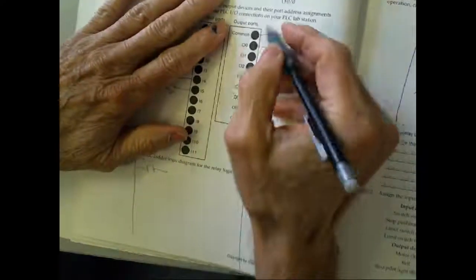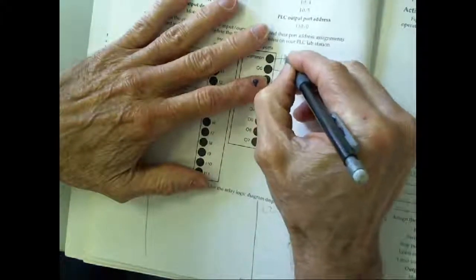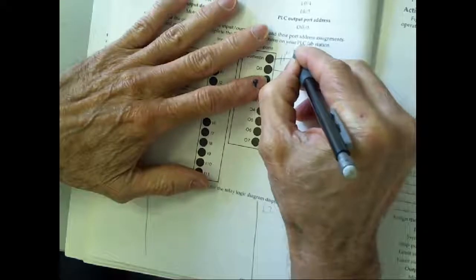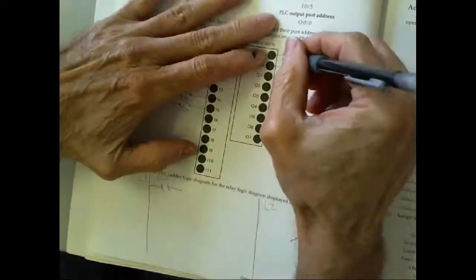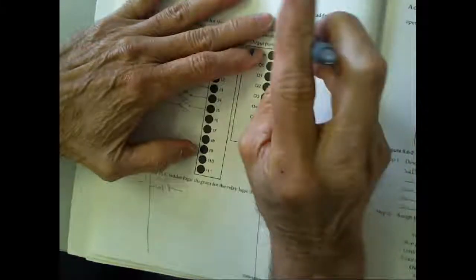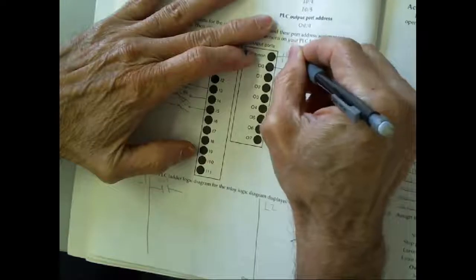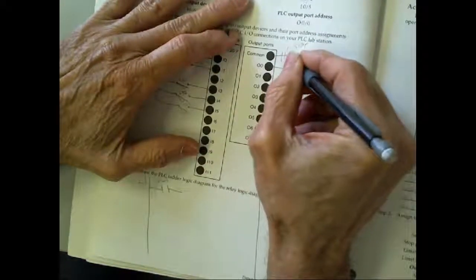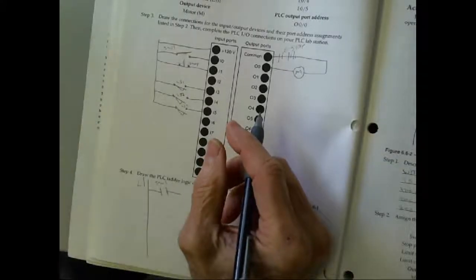Normally on my E-stop, we would put an E-stop contact right here inside our PLC circuit. My power supply we could put on either side. So when my E-stop opens, it removes the power from the output mechanically, right?